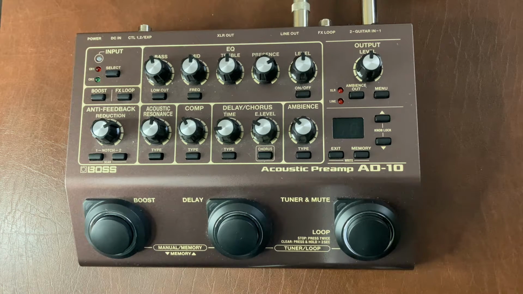Hi, today let's talk about Boss AD-10 Acoustic Preamp. I want to demo some of the effects for you. I know this is done in lots of videos on YouTube, but some of them go so quickly. I wanted to slow down the pace a little bit and give you a chance to hear the different effects.